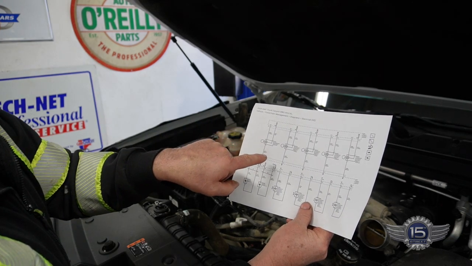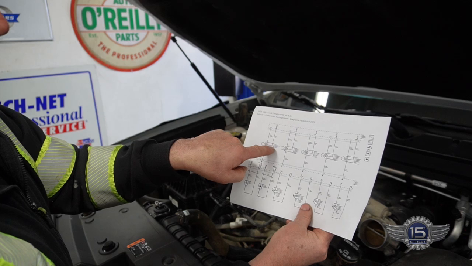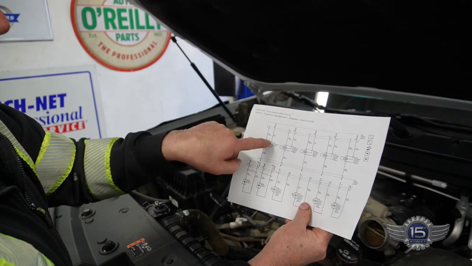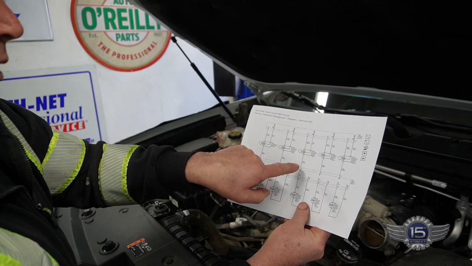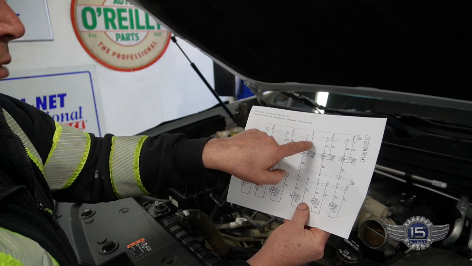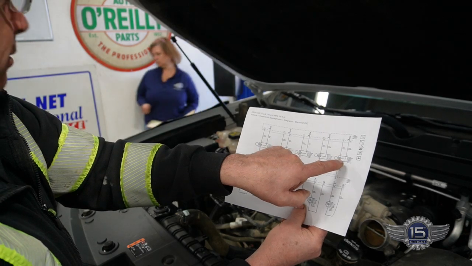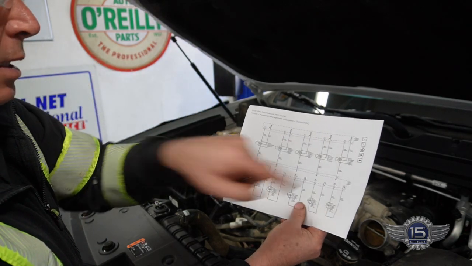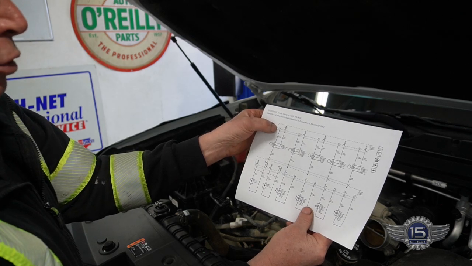The circuits that we're interested in are the crankshaft position sensor: we're looking for pin 7, pin 4, and pin 20 of the ECM connector 3.